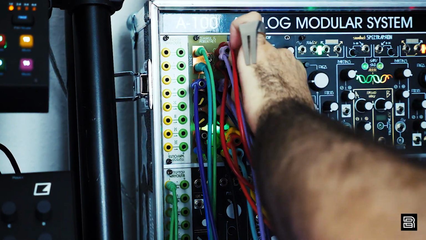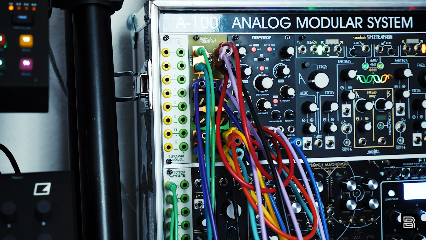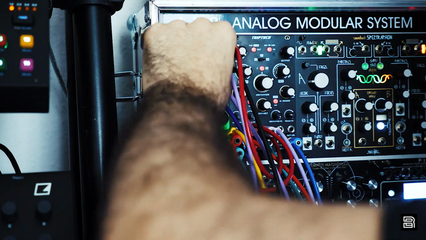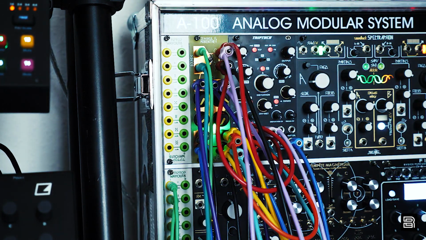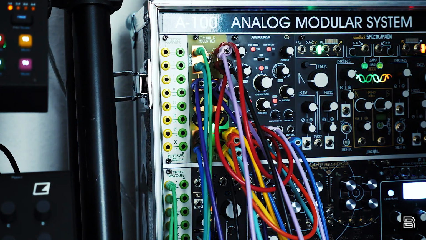Crazy. Put it in audio rate. Put another oscillator into the bounds modulation mix.